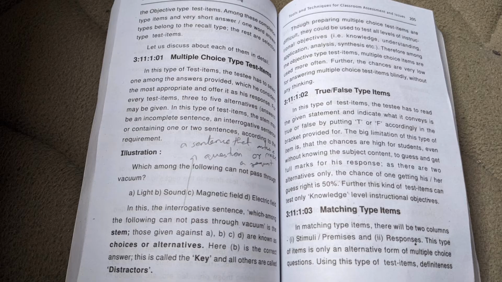Next is the multiple choice type test item. In this type of test item, the testee will select one among the answers provided, which he or she feels will be correct. If 5 options are given, the student or the testee will choose the one option which he or she finds correct and appropriate to the asked question. So this is the meaning of multiple choice type test item.